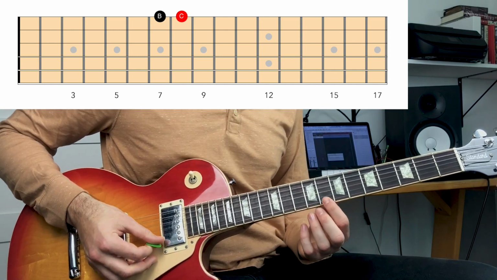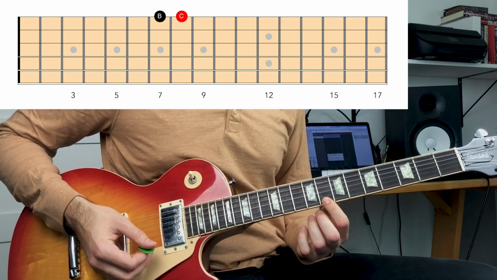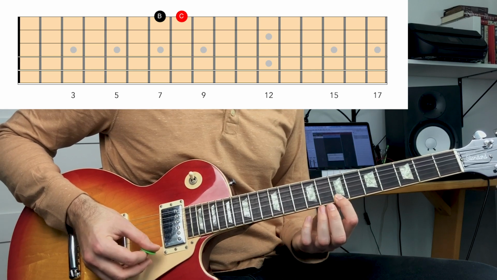Why? Because B minor has a root of B and C minor has a root of C. B and C are always one fret apart from each other. They're a half step apart from each other on the guitar fretboard. So whenever you have a C, if you go back one fret, now you have a B. So by using that logic, we should be able to take any of our C minor triad shapes, move them down one fret, and now all of a sudden we're going to have B minor.